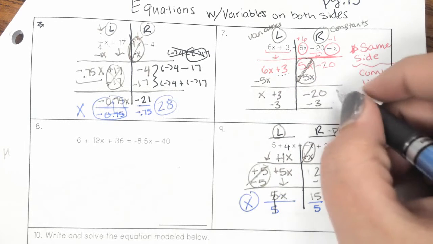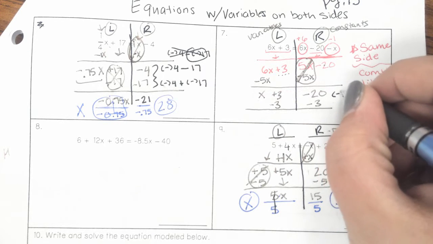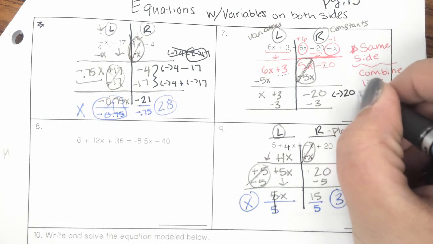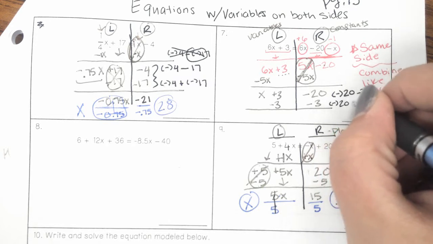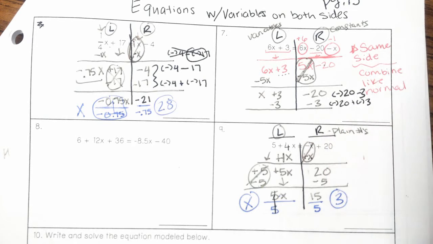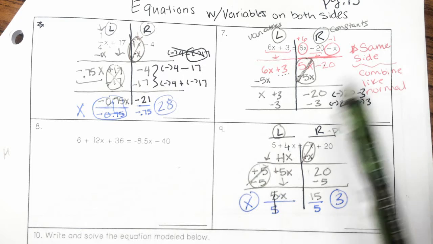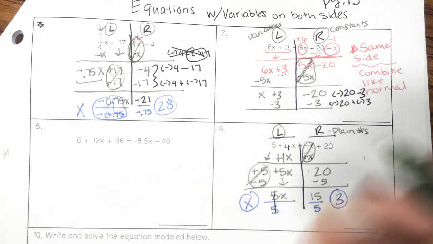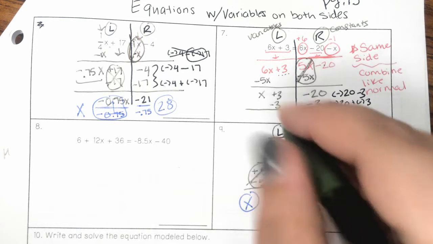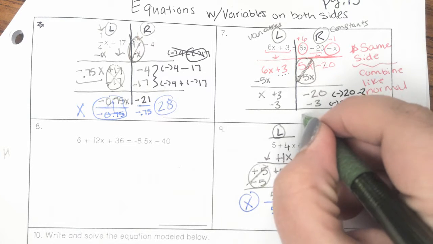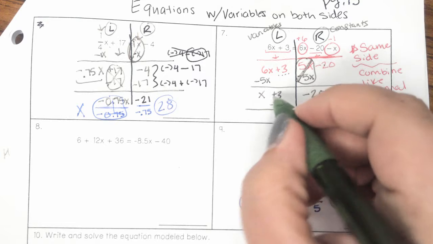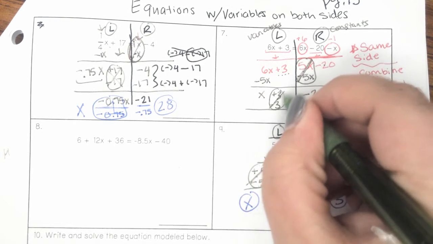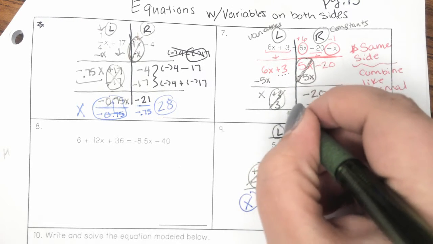Remember to type this in your calculator. There are two correct ways you can use: negative 20 minus 3 or negative 20 plus negative 3. Either way, you'll see that negative 20 minus 3 or negative 20 plus negative 3 leaves us with a negative 23. On the left side, those 3's made a 0 pair. X plus nothing is just x.